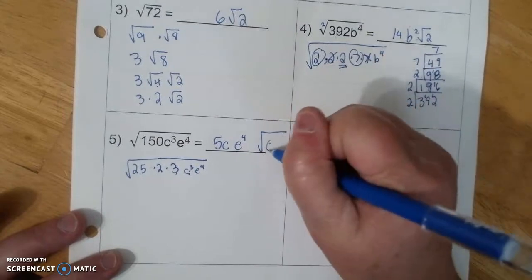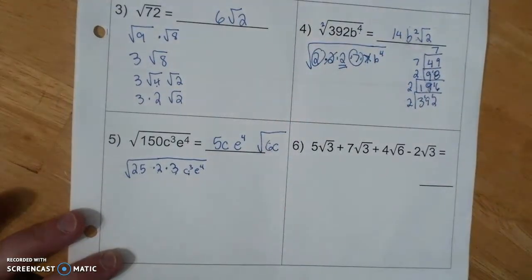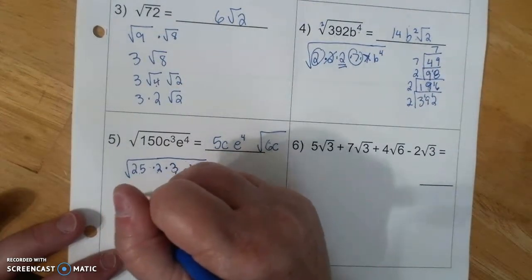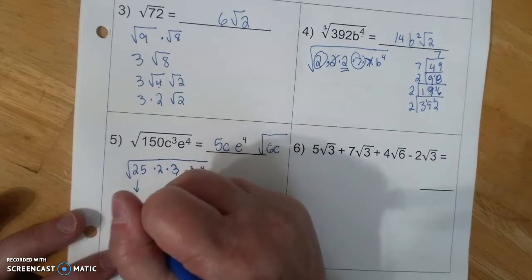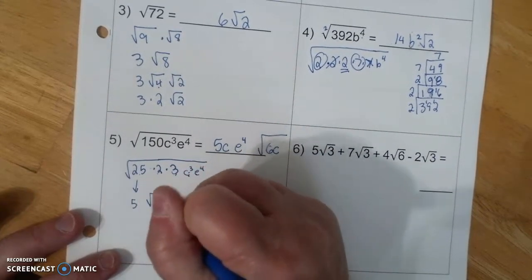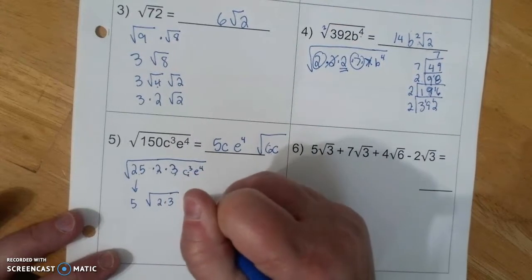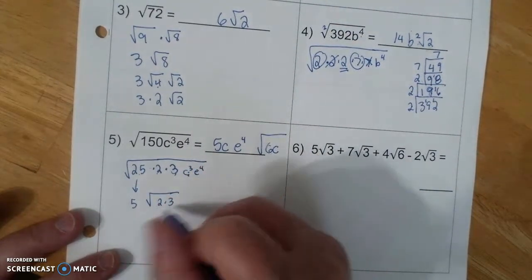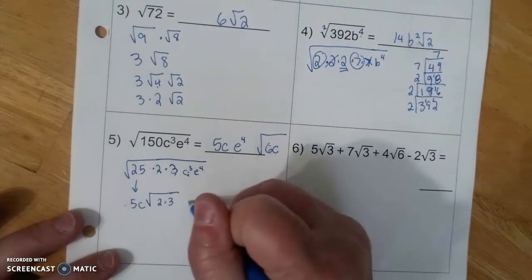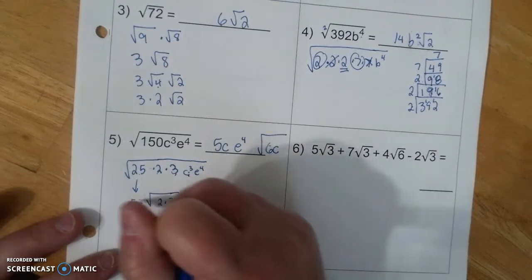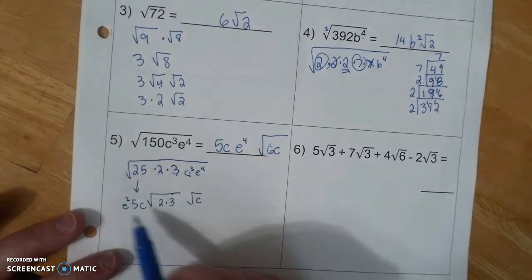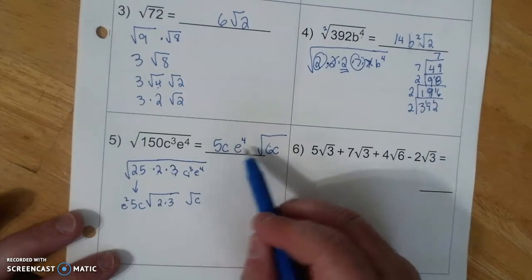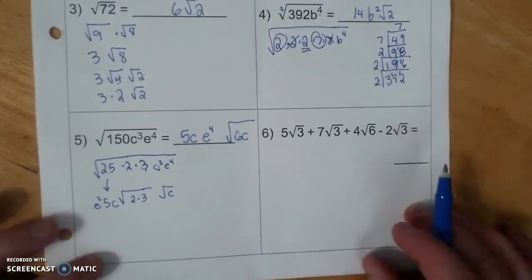So let's do this. This becomes 5. 2 and 3 stay in. 1 c comes out, 1 c stays in. 2 e's come out. Then rearrange it so it's nice and pretty.